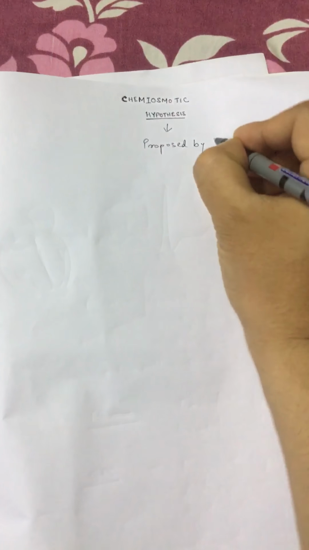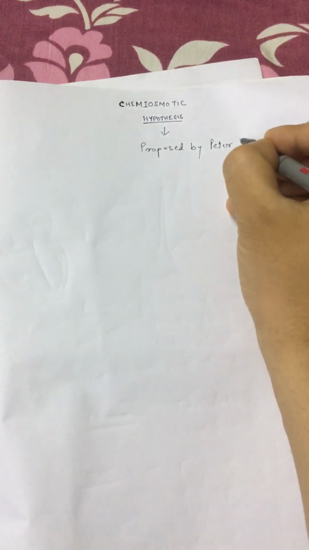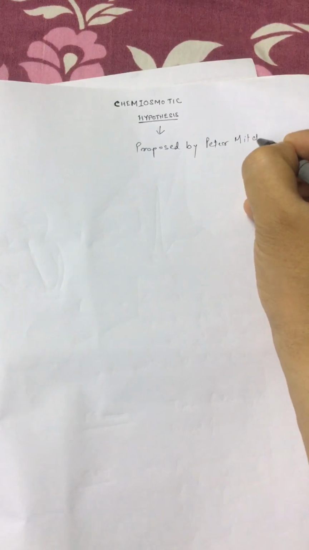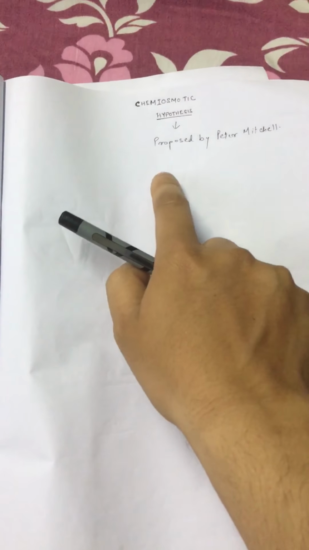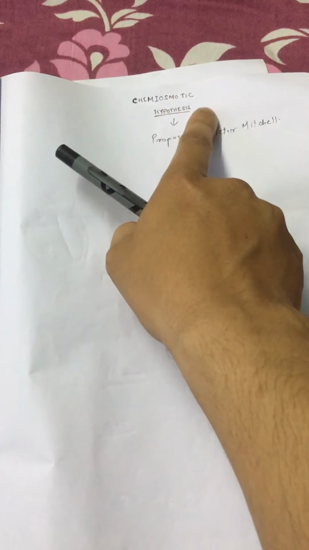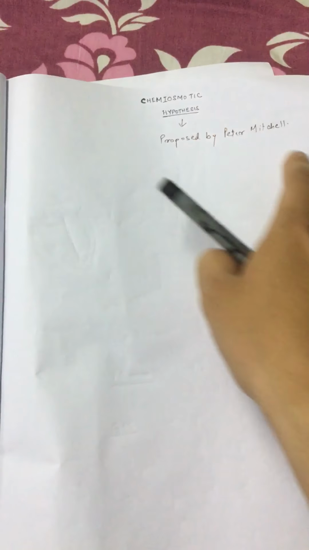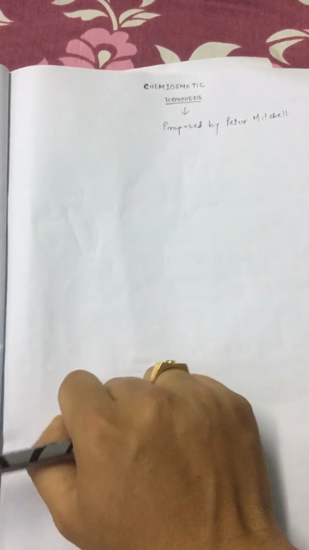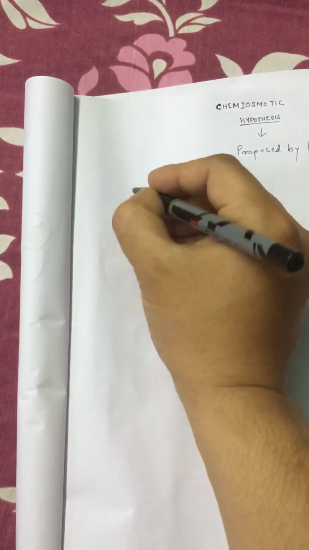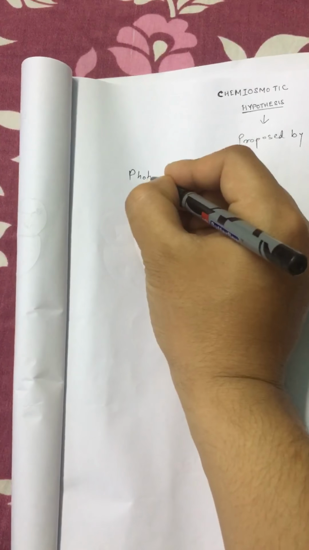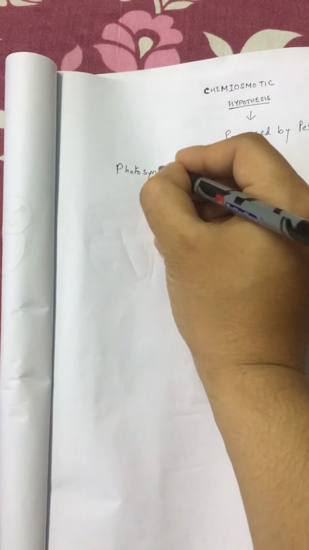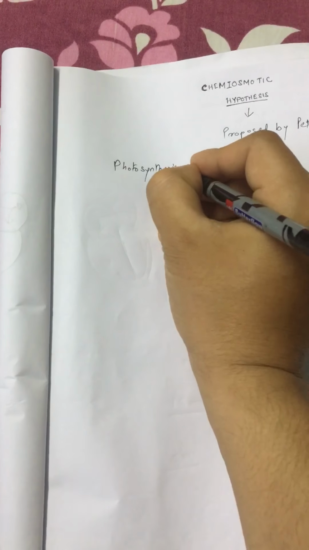This chemiosmotic hypothesis was proposed by Peter Mitchell. And as I told you, to understand this chemiosmotic hypothesis, first of all, we have to understand the basics of photosynthesis, right? So what is photosynthesis according to you?